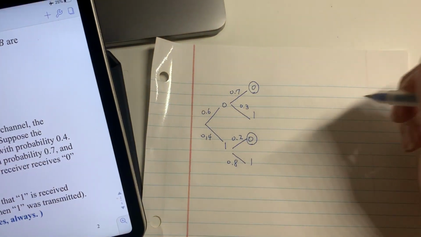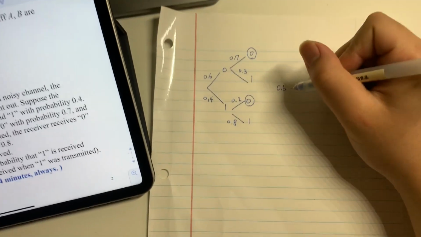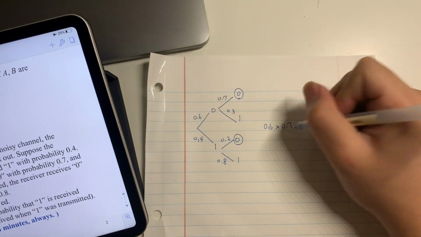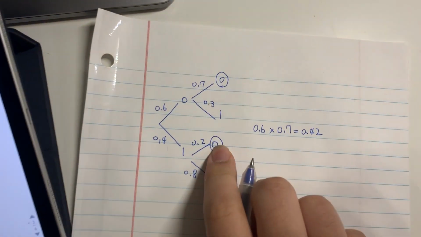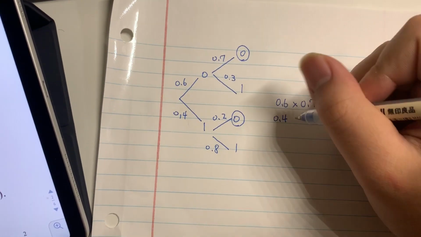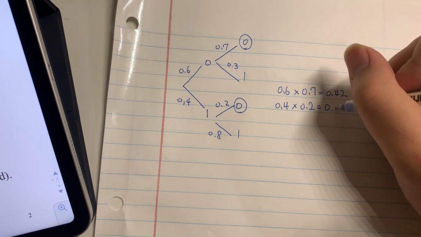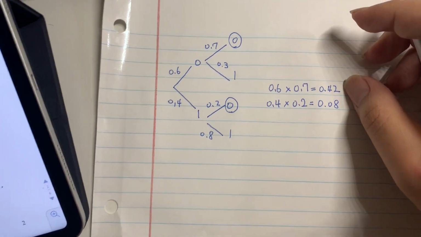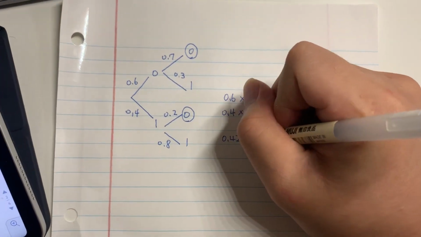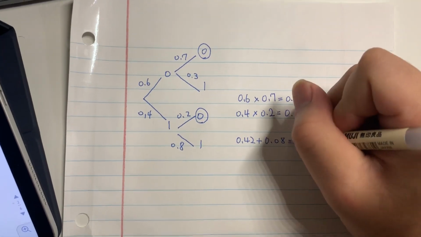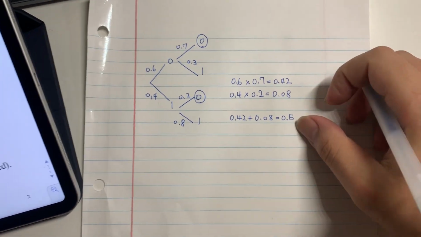So we can easily count that this probability is 0.6 times 0.7 equals 0.42, and this probability is 0.4 times 0.2 and equals this. So we add up these two probabilities and that is our answer. So we can easily find out that the probability that data 0 is received is 0.5.